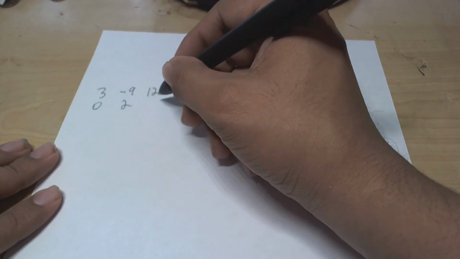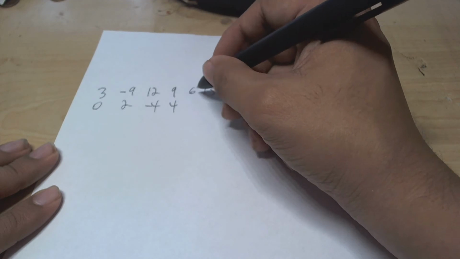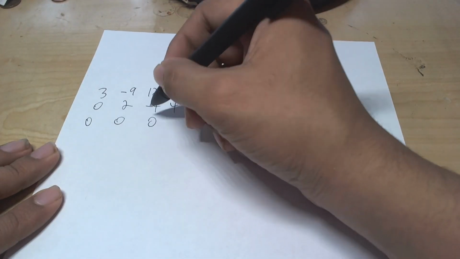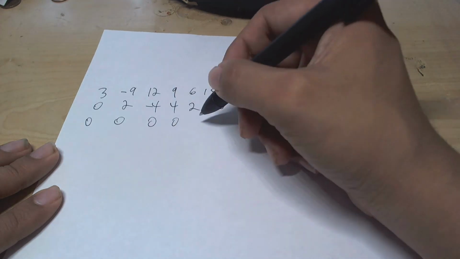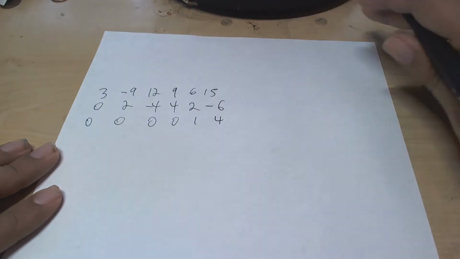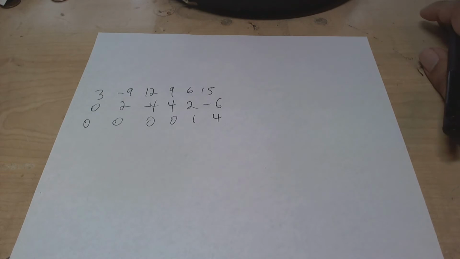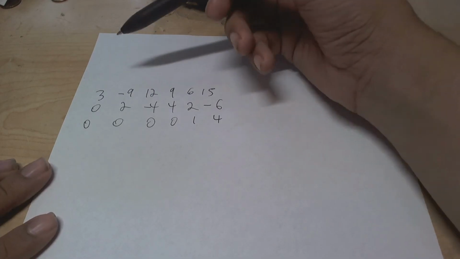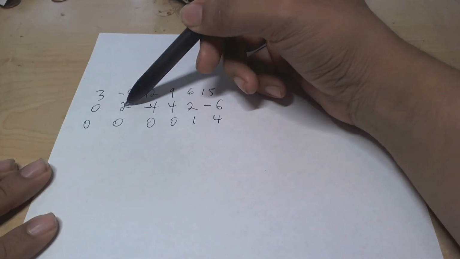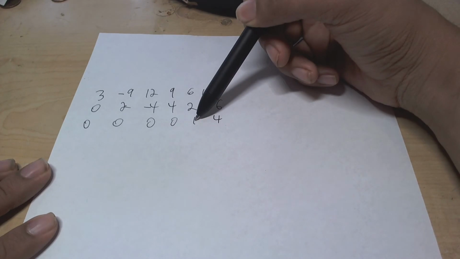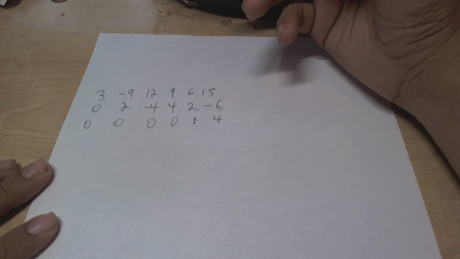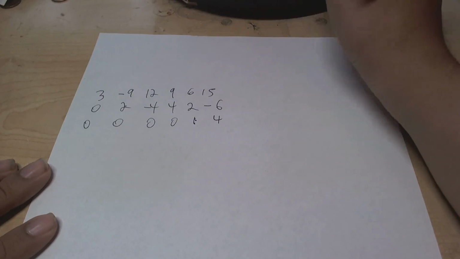Zero, 2, -4, 4, 2, -6, 0, 0, 0, 0, 1, 4. Let's see. So now we're going to identify possible pivots. This 3 would be the pivot, 2 would be the pivot, this 1 would be the pivot. That's important for the row reduction, the elementary row operations.